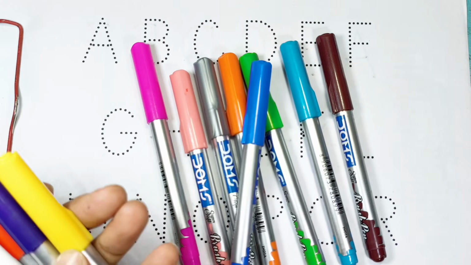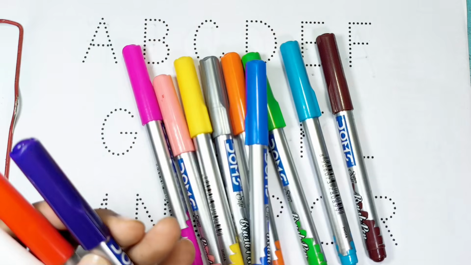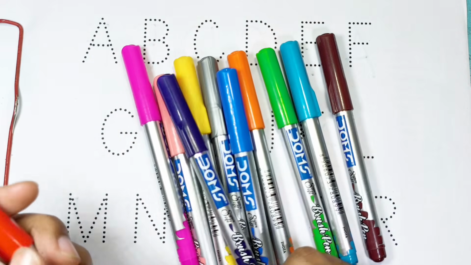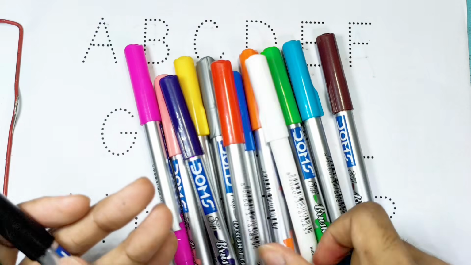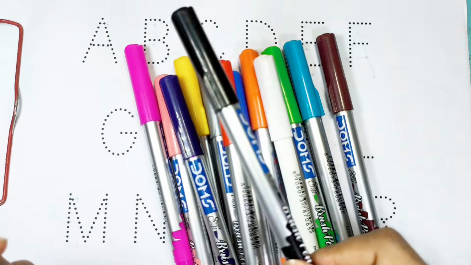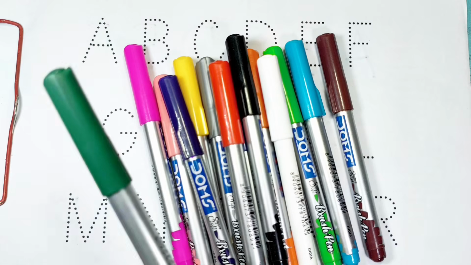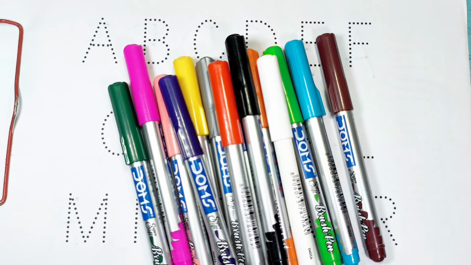Blue color. Stay with us. Yellow color, Persian blue color, red color, white color. Stay with us. Black color. And the last one is dark green color.